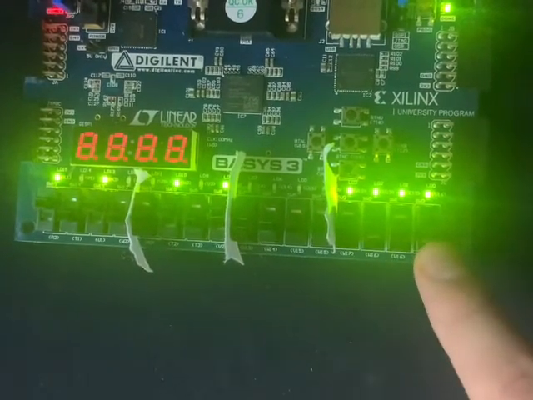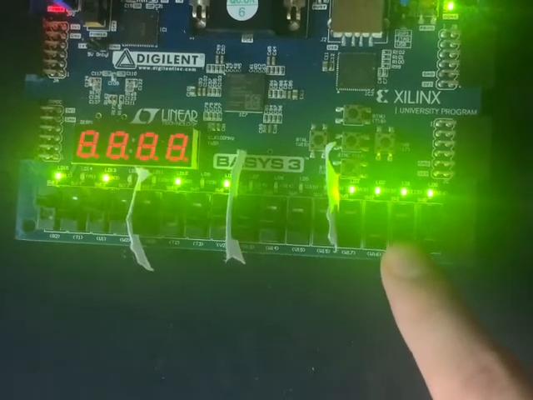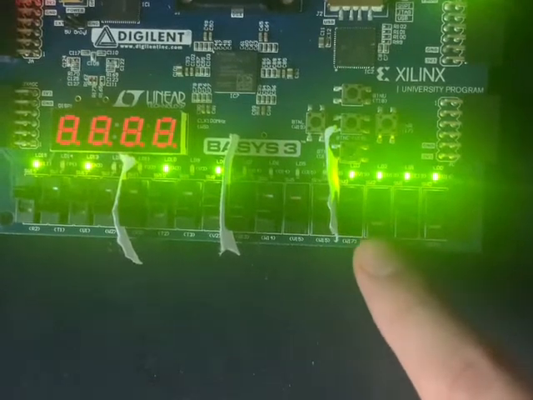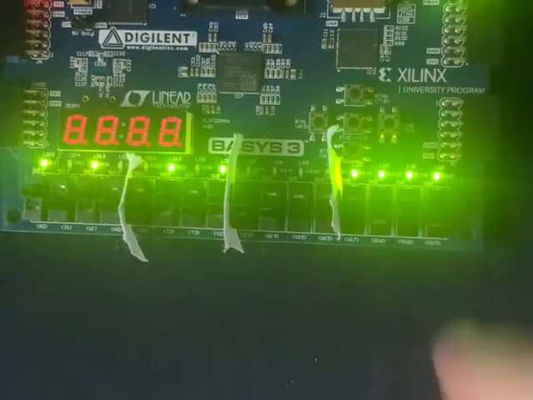All the LEDs are lit up, so we have 1, 1, 1, 1. So that is correct. The OR function is working properly. All the LEDs are lit up.